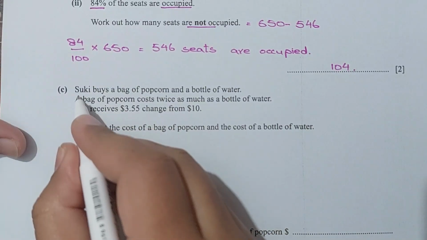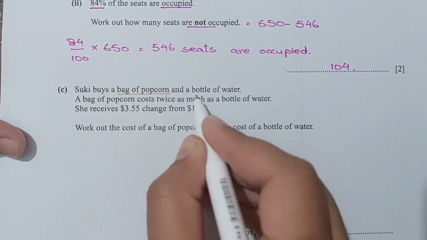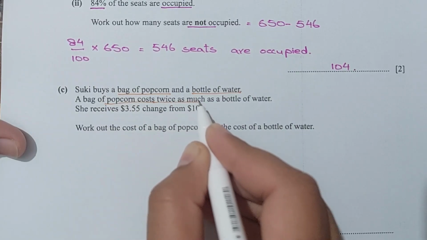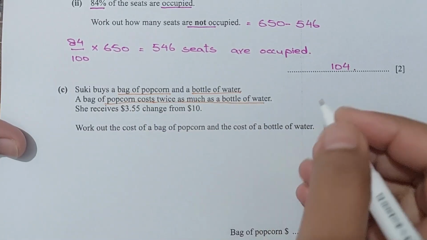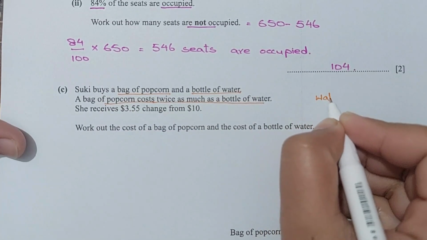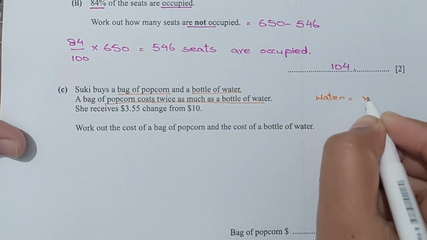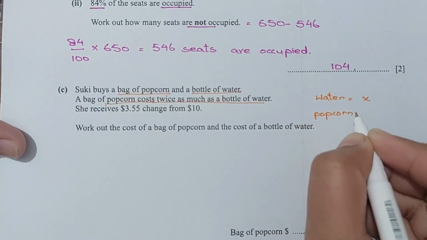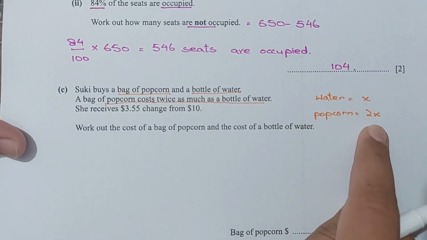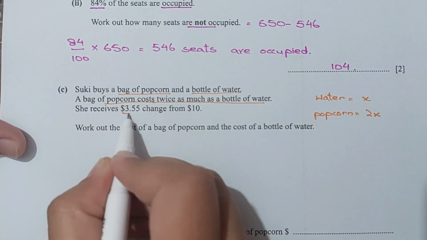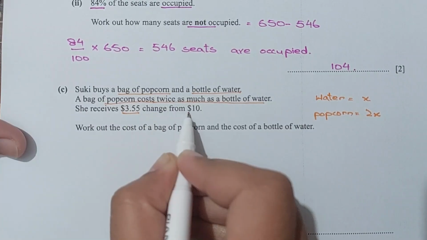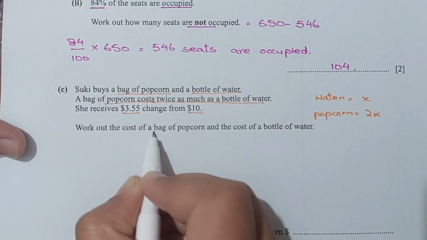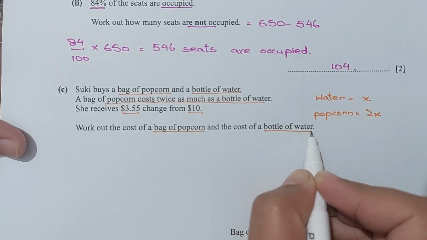Part C. Suki buys a bag of popcorn and a bottle of water. A bag of popcorn costs twice as much as the bottle of water. So let's say the cost of the bottle of water is X, then the cost of the bag of popcorn is 2 times X because it is twice. She receives $3.55 change from $10. Work out the cost of the bag of popcorn and the cost of the bottle of water.